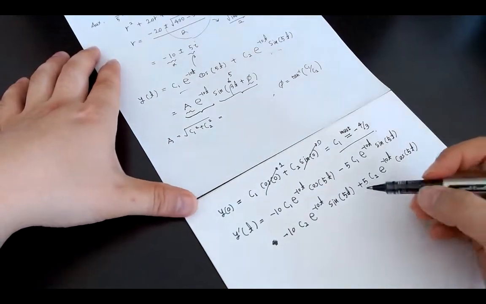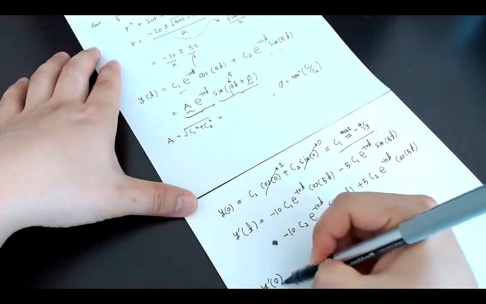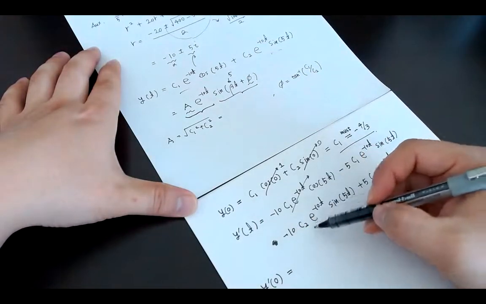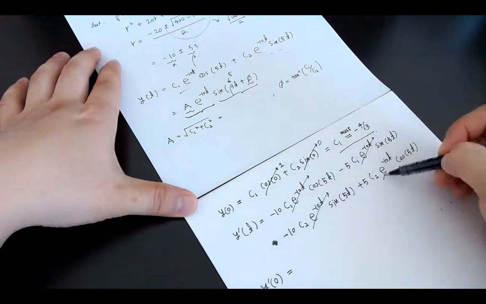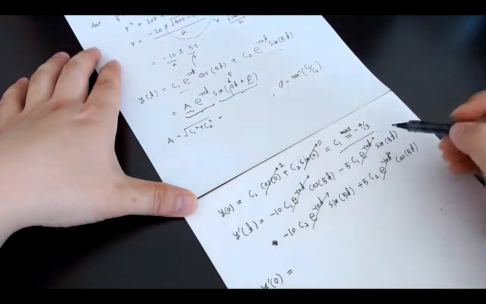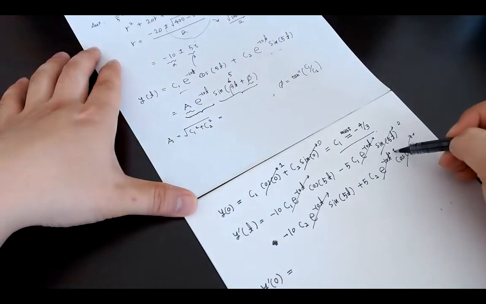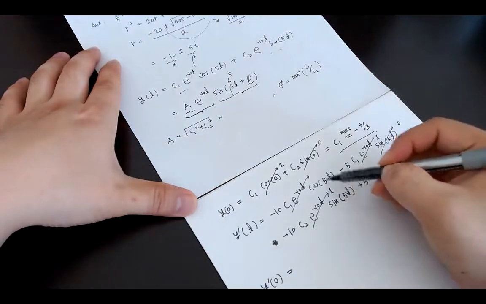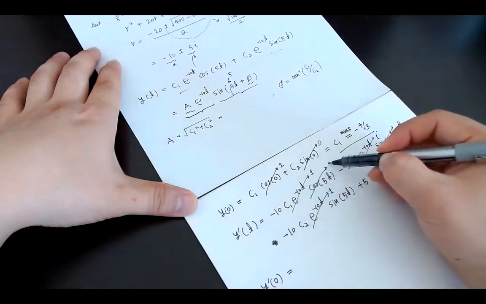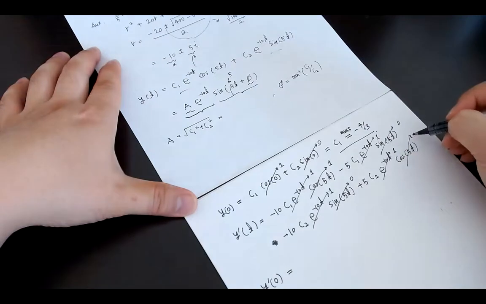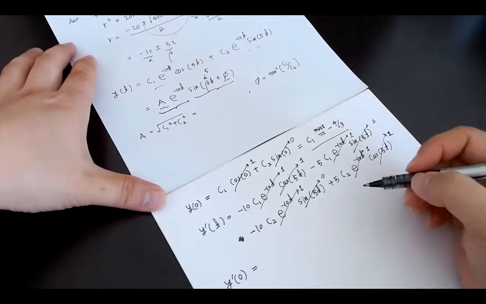Now plugging 0 into t, all of the exponential terms are going to be 1, so we ignore that. The sine 0 is 0, and the cosine 0 is 1. I'm sorry, this is 1.